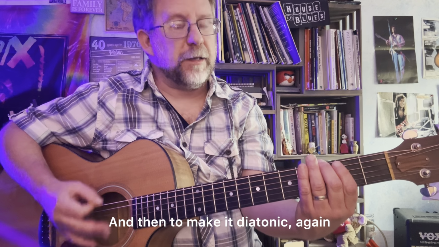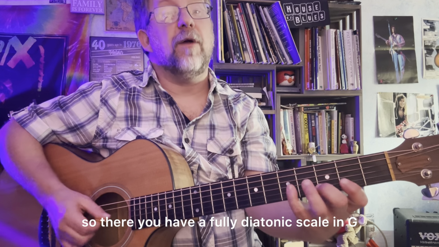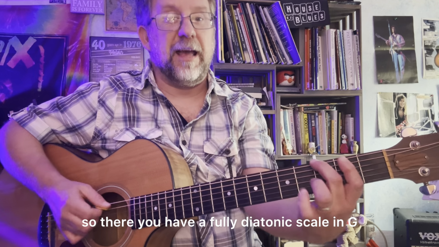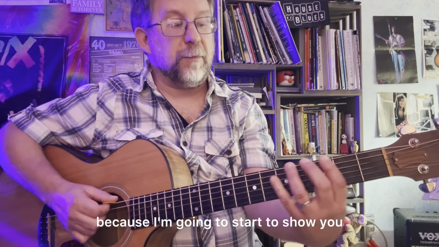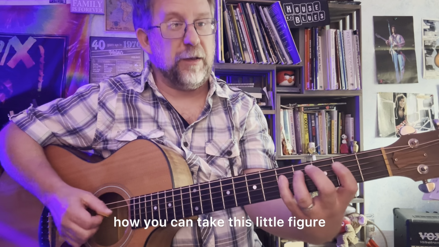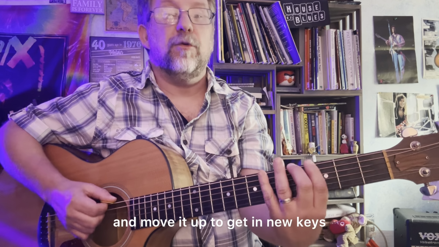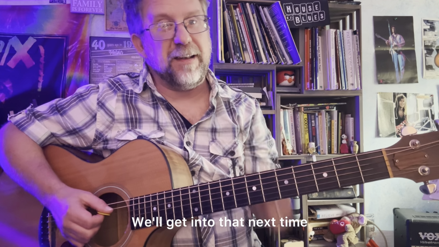Then to make it diatonic, again, you're just adding the 4th and the 7th, C and F sharp in this case. So G, A, B, C, D, E, F sharp, G. A, B, C, D, E, F sharp, G. And then you have a fully diatonic scale in G. And that's actually going to help you as we go through the challenge, because I'm going to start to show you how you can take this little figure and move it up to get in new keys. We'll get into that next time.